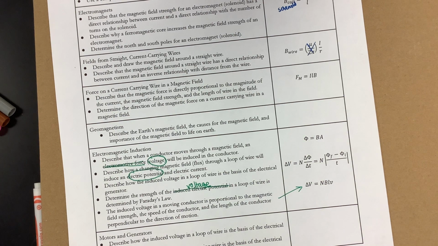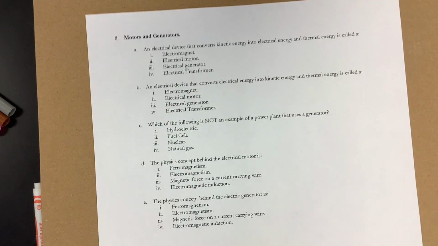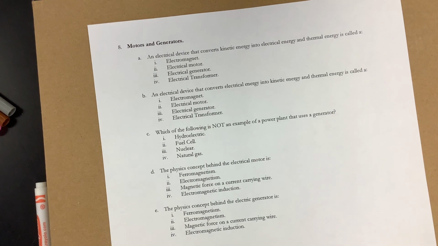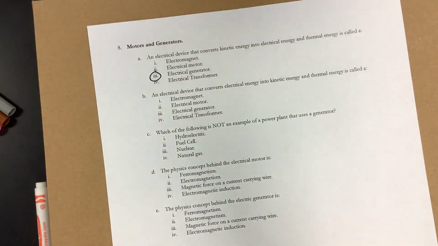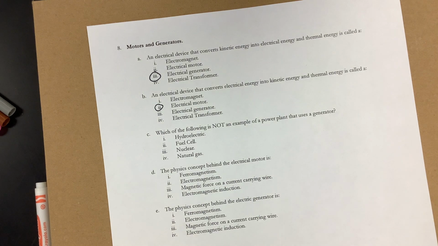Which, believe it or not, leaves our very last page. Be able to tell apart motors and generators. If it converts kinetic energy into electricity, that is called a generator. If it takes electricity and creates kinetic energy, it's a motor. And if you have trouble telling these apart, a motor creates motion. A generator can power your house with electricity.